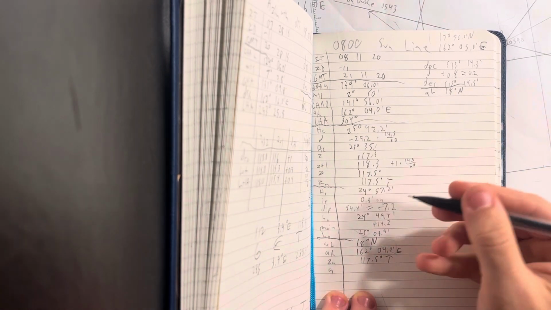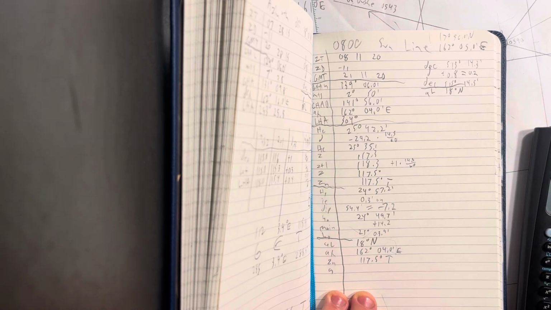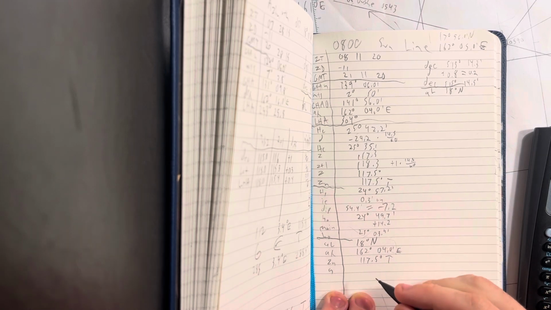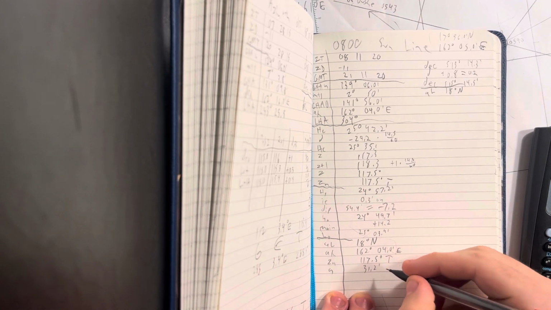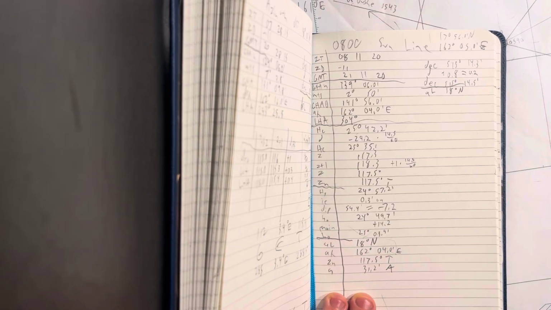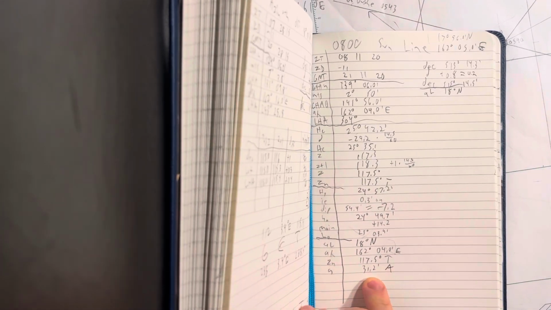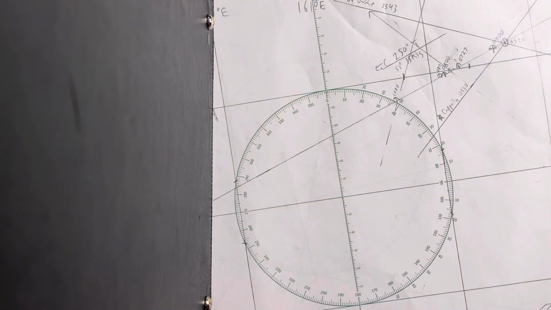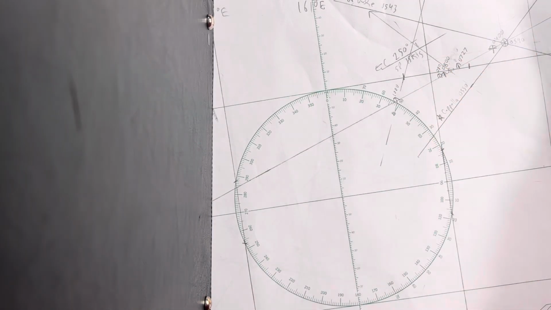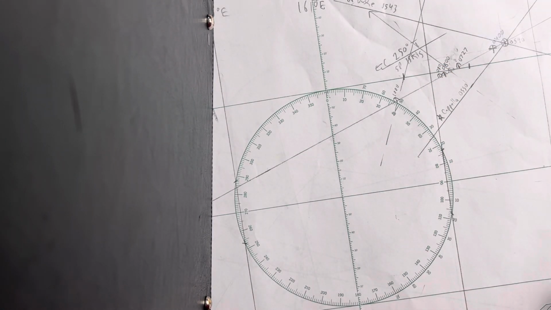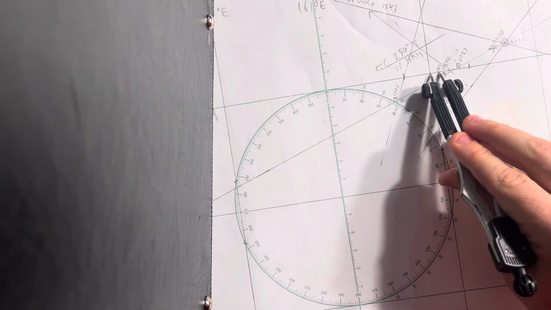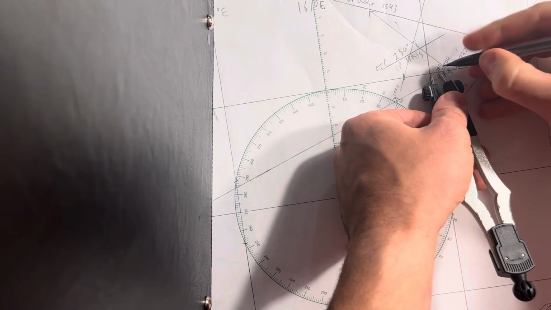So HC is greater than HO. We already know it's going to be away. So we're going to do 35.1 minus 3.9 gets us 31.2 minutes away. Good. Now we're ready to plot. So we had an assumed latitude of 18 degrees, an assumed longitude of 162 degrees, 4 minutes. So I'm going to really quick measure out 4 minutes of longitude. I'm going to put it right there. There we go.